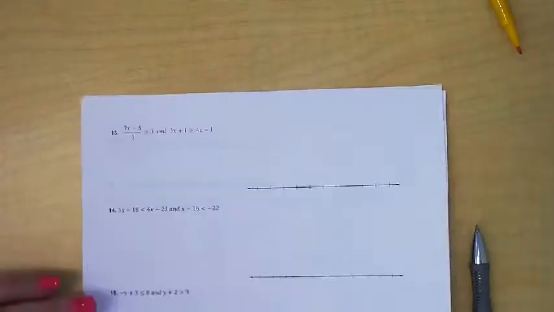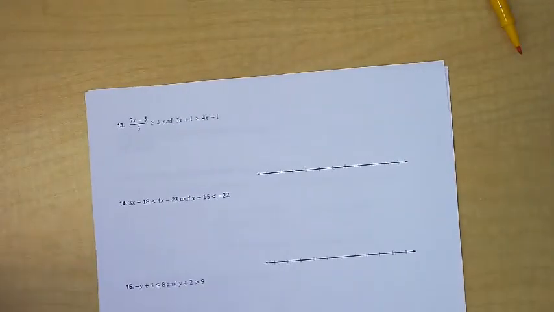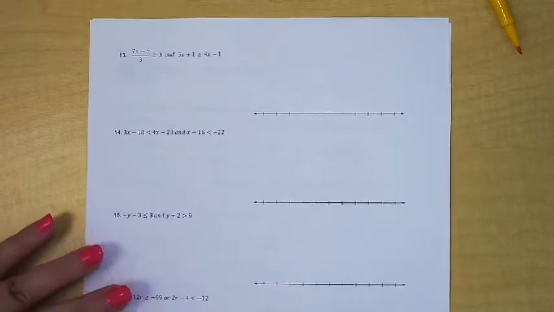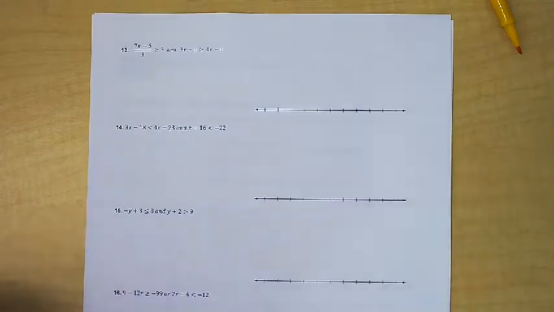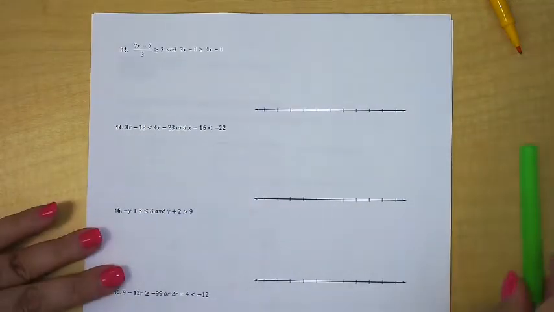We're not going to do all of these. Let's flip it over and try number 13. This one I think is pretty interesting. So I'm going to give you a few examples here on just some that are kind of weird or fun to do. I think they're fun. All right, let's try number 13.